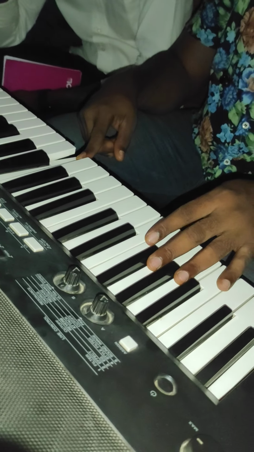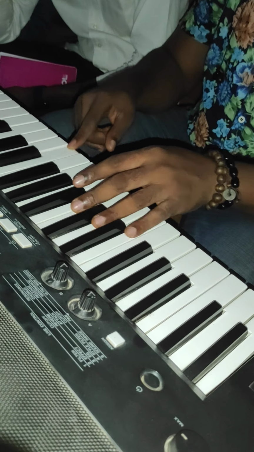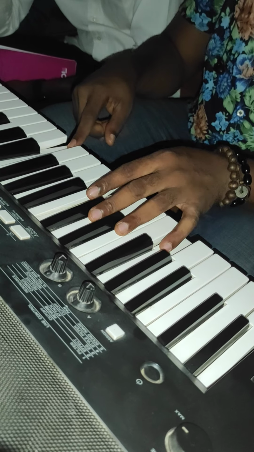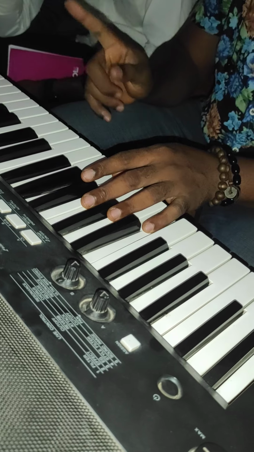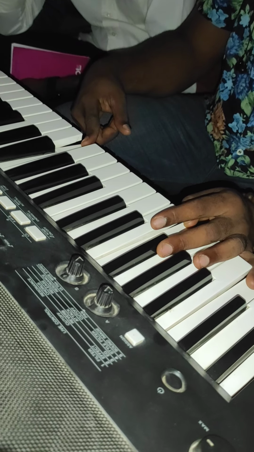Do you understand? Yes. So that means A and unison, which is C to C, is better. It's either you choose A or you choose C. You understand now? But there are some options whereby you need this E when you're playing C. Are you getting me now?